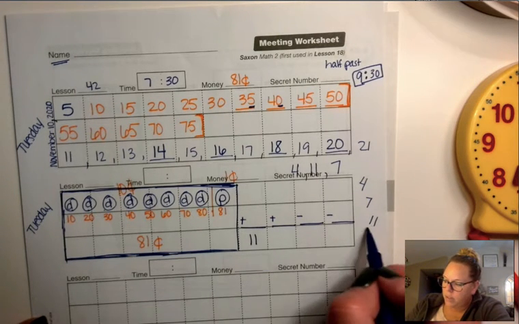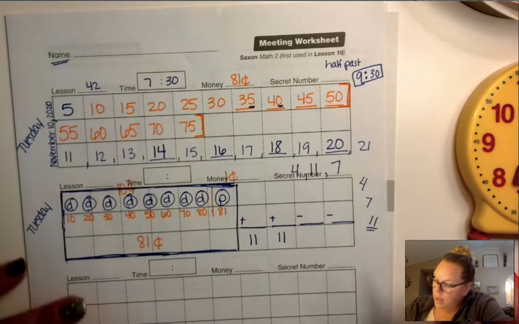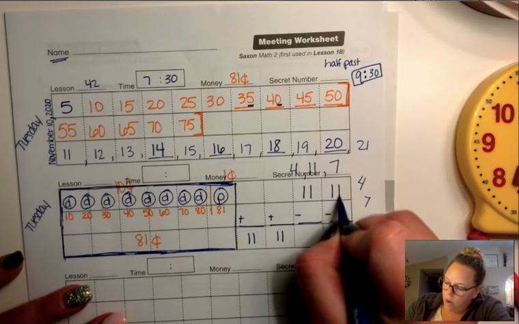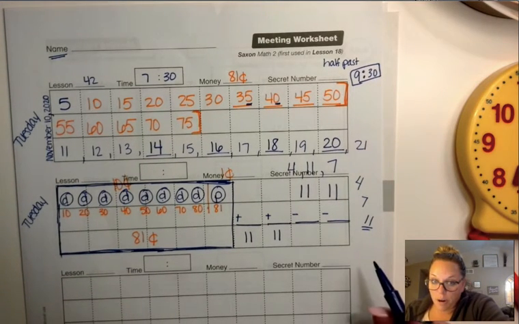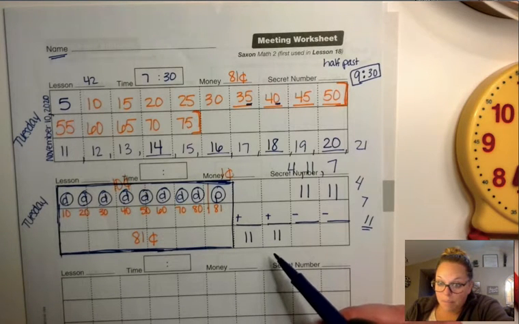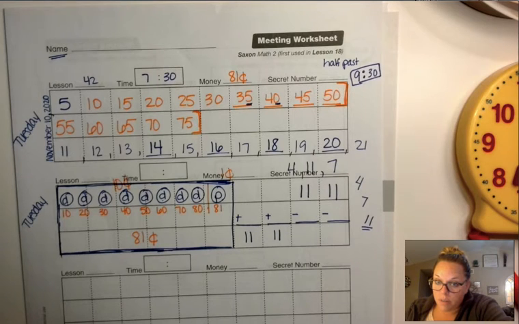Our biggest number is 11. And you'll remember that when we're subtracting with 4, 7, and 11, I have to start my subtraction problem with my largest number. So when I'm adding, my largest number is my sum. When I'm subtracting, my largest number is the first number of the subtraction problem.